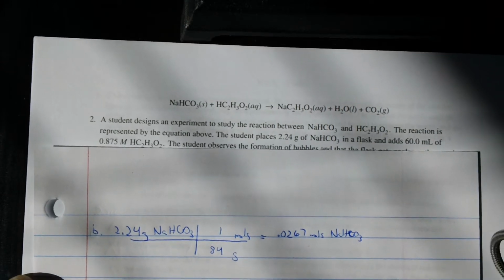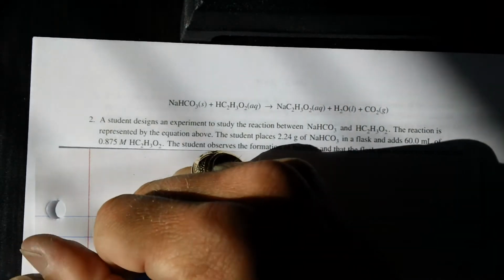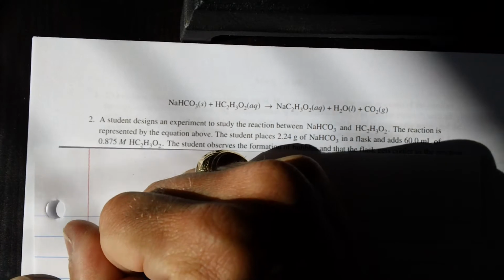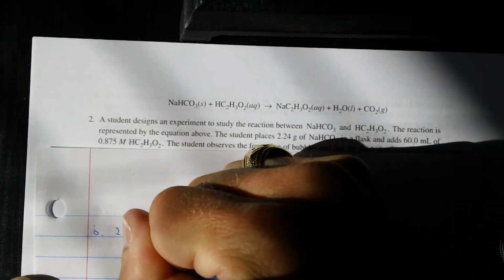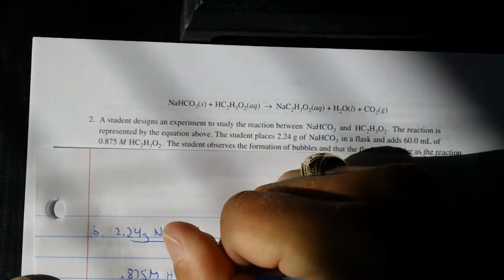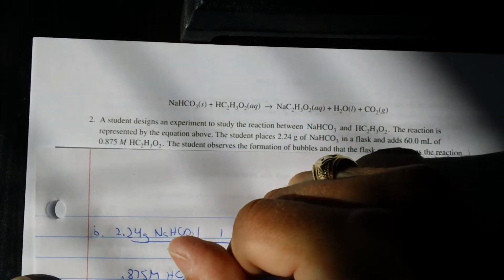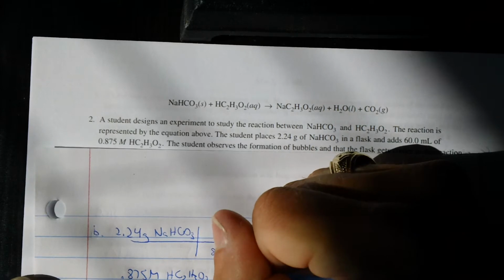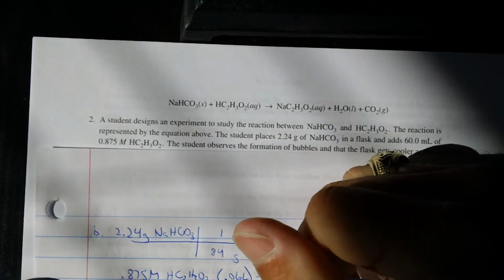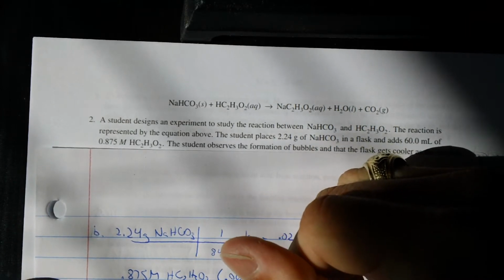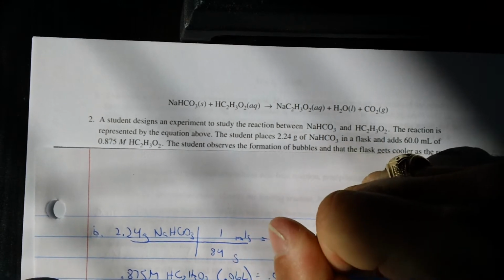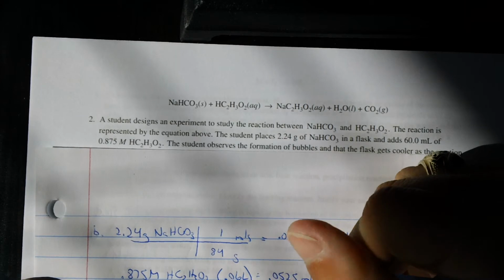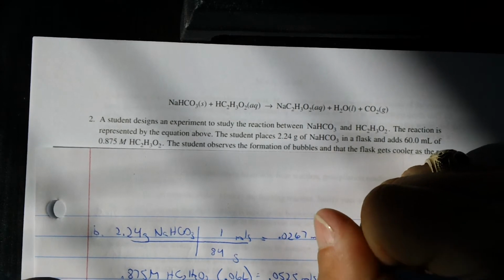Then I'm going to turn the other one. The other one gives us 0.875 molar acetic acid. And I'm going to multiply it by its volume in liters, 0.06 liters. And that will give us that this thing is 0.0525 moles of acetic acid.